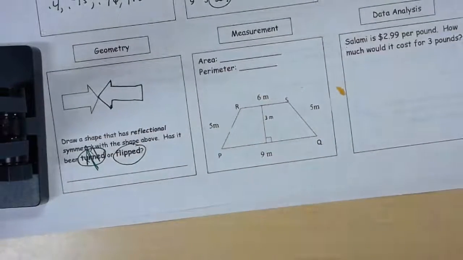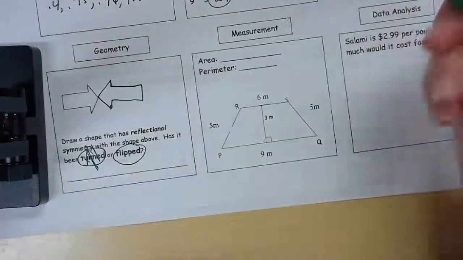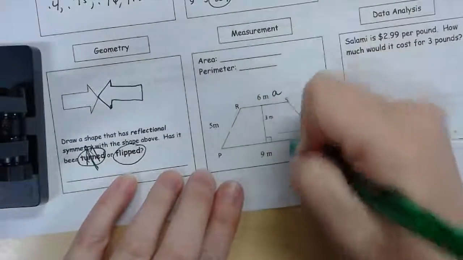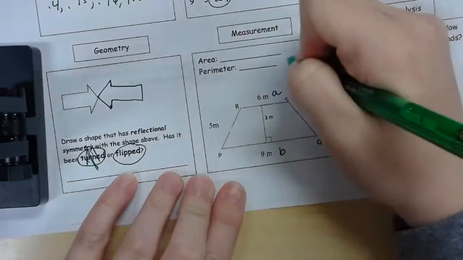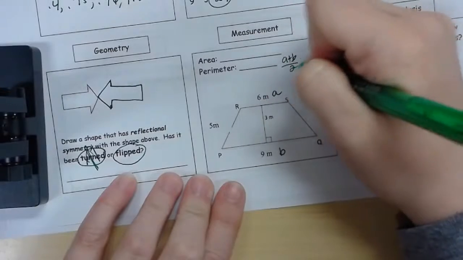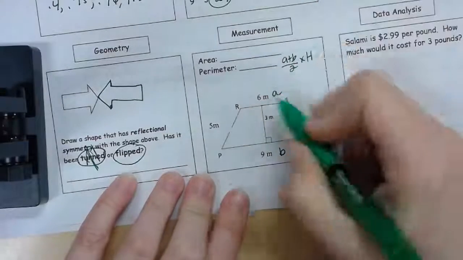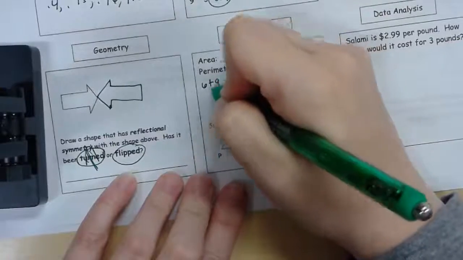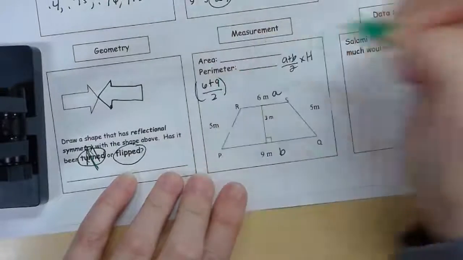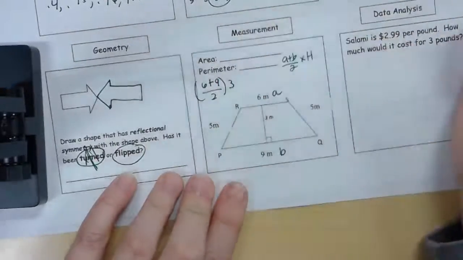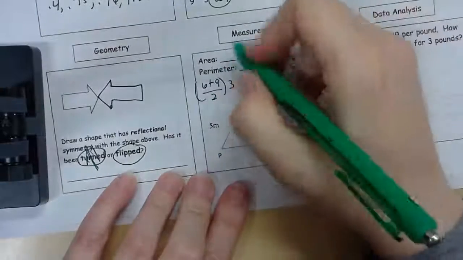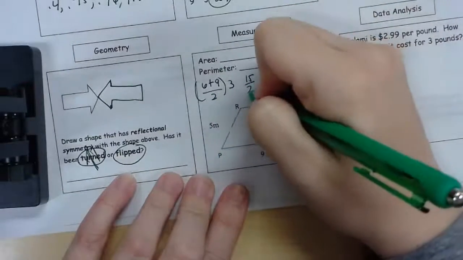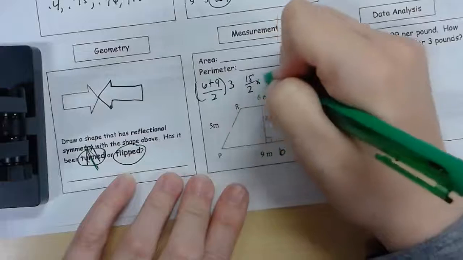Sorry about that. All right, when I find the area, it's A plus B divided by 2 times height. 6 plus 9 divided by 2 times 3. 15 over 2 times 3.